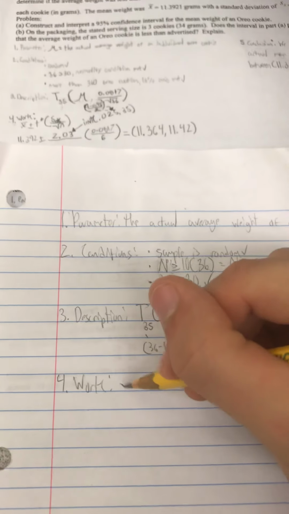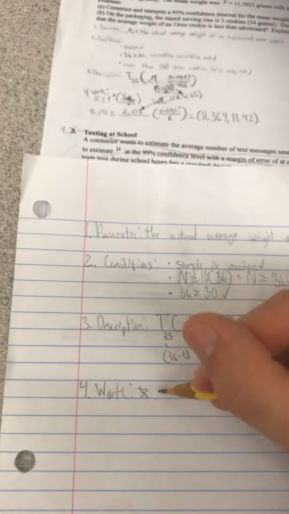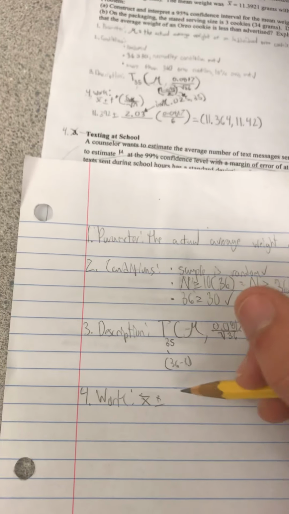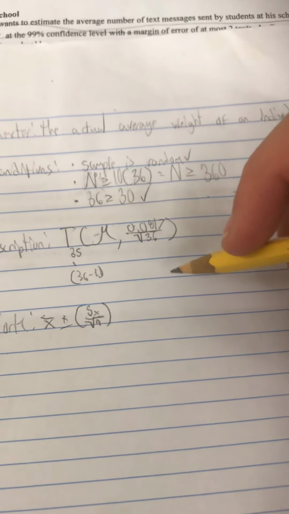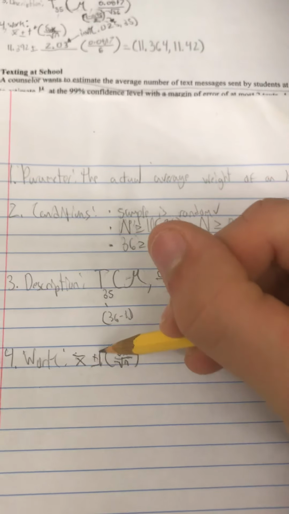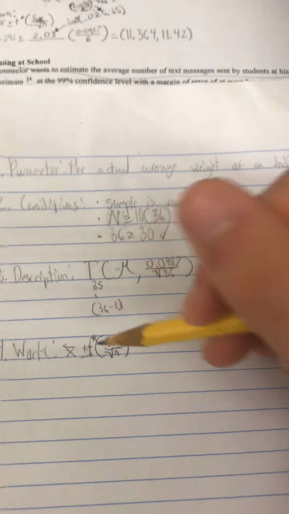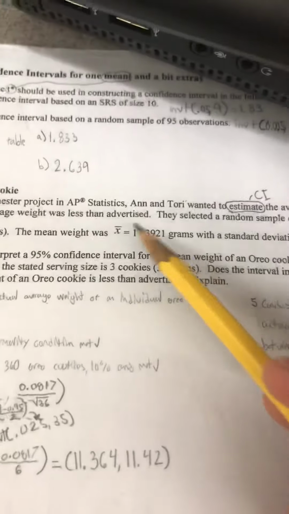So here's the equation. It's mean plus or minus the standard deviation of the sample over the radical of the sample size, and that's it. Or no, I forgot, include the t-score in here. We get the mean from looking at the problem, 11.3921.